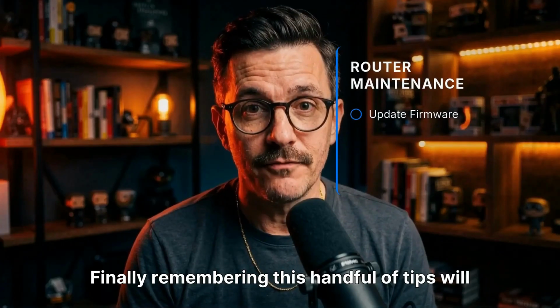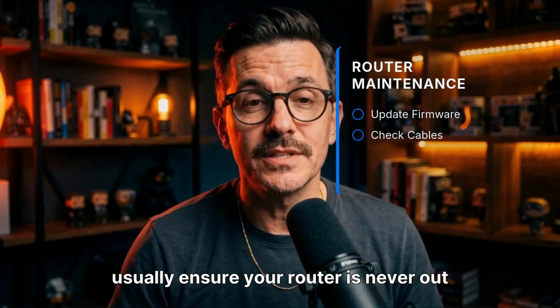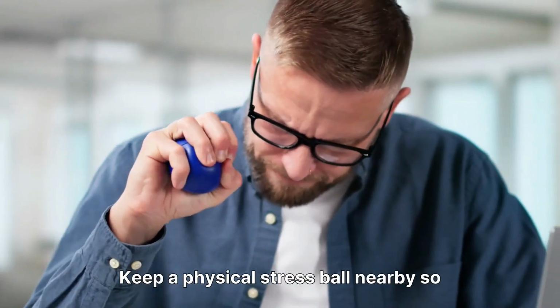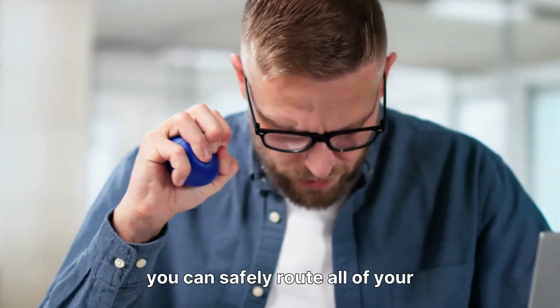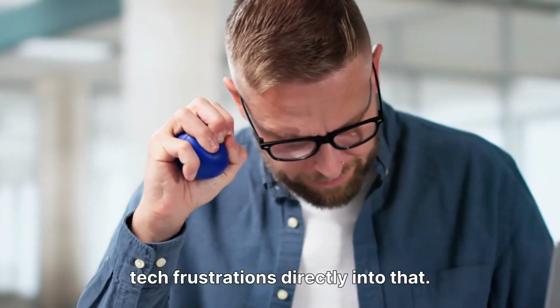Finally, remembering this handful of tips will usually ensure your router is never out of commission for too long. If it does happen to completely drop out, I have a great tip to help you feel slightly better. Keep a physical stress ball nearby so you can safely route all of your tech frustrations directly into that.